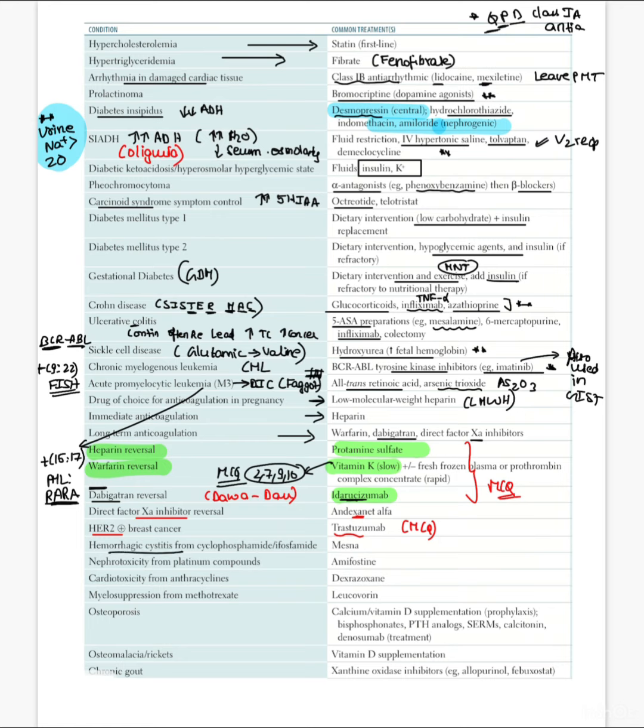Then hemorrhagic cystitis from cyclophosphamide, ifosfamide. These two drugs are used in cancer and all. So this treatment is MESNA. Again, a frequently repeated question. Then nephrotoxicity from platinum compounds like cisplatin, carboplatin, guys, we use amifostine. Okay, cardiotoxicity from anthracycline, guys. Here we use dexrazoxane. All of these things have been discussed in my immunomodulators and cancer chapter. If you are having doubt how to remember, go and see from there.